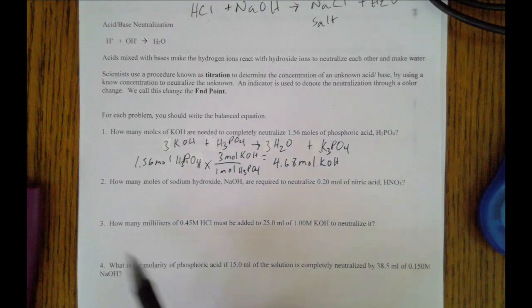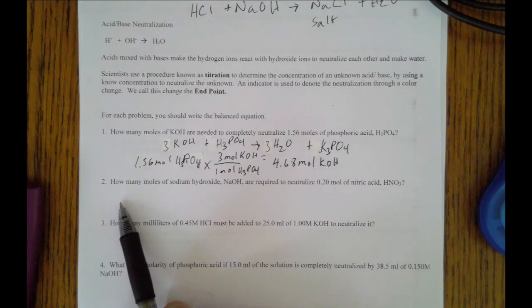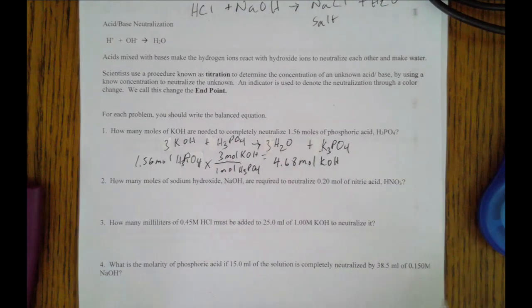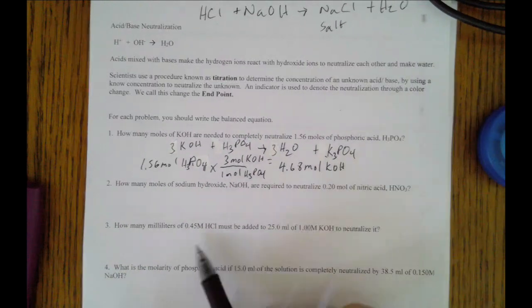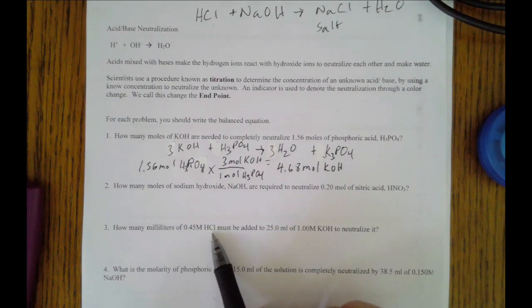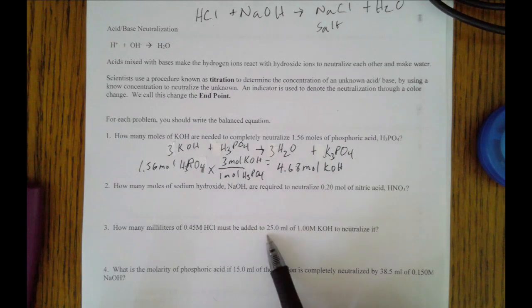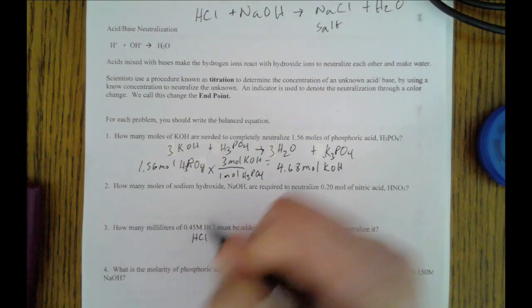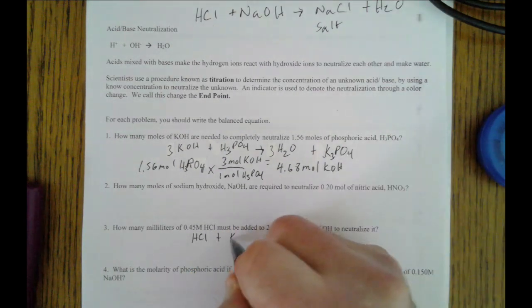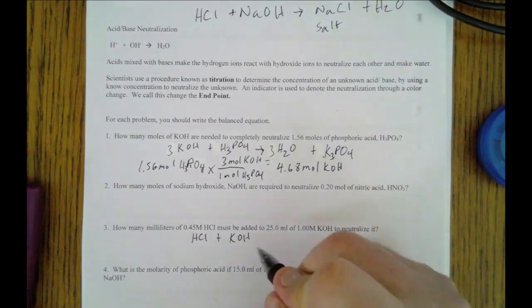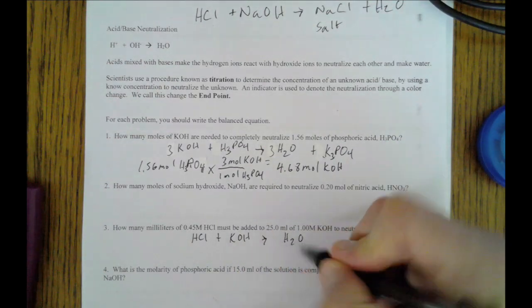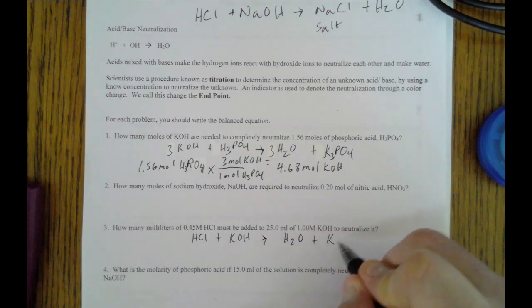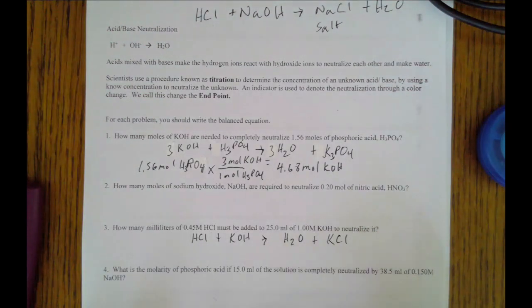We do the same thing with that with 2. Same way. Let's take a look at 3. How many milliliters of a 0.45 molar hydrochloric acid solution must be added to 25 milliliters of 1.0 molar KOH to neutralize it? Well, we make our balanced equation, HCl plus KOH yields H2O plus KCl. We check to make sure it's balanced, and it is.